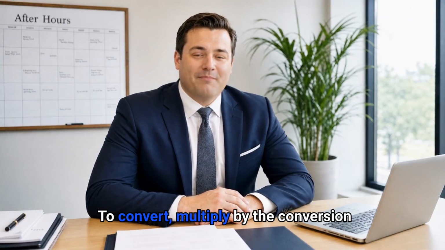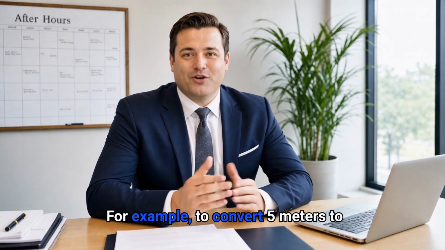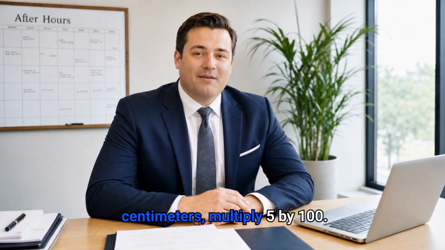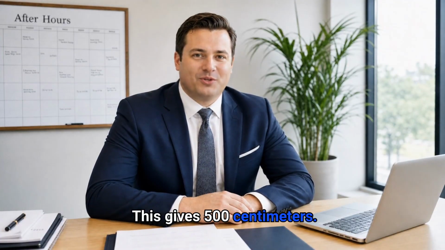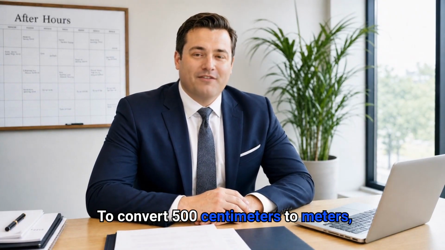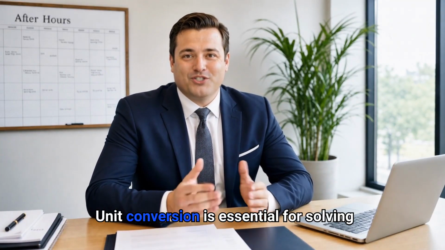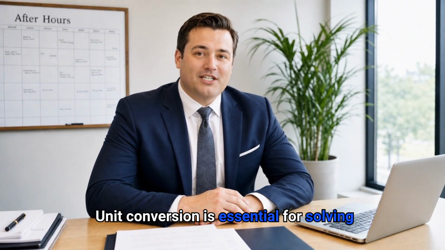To convert, multiply by the conversion factor. For example, to convert 5 meters to centimeters, multiply 5 by 100. This gives 500 centimeters. To convert 500 centimeters to meters, divide by 100. This gives 5 meters. Unit conversion is essential for solving physics problems.